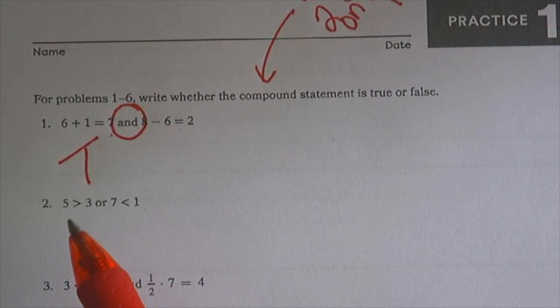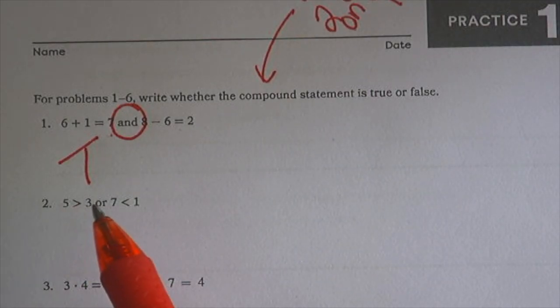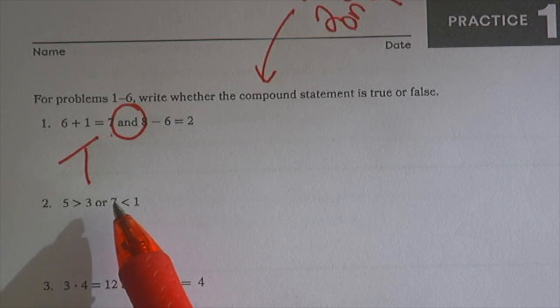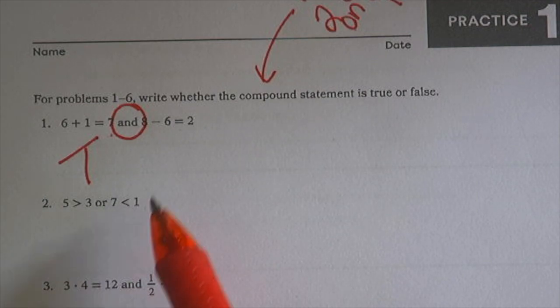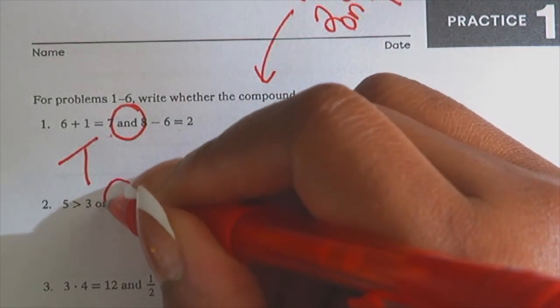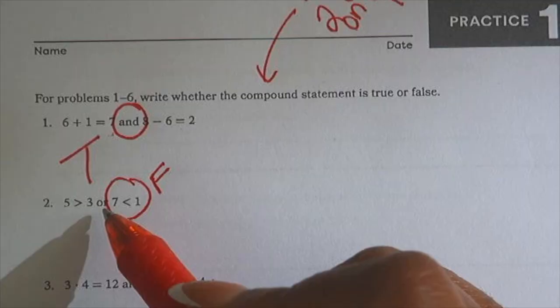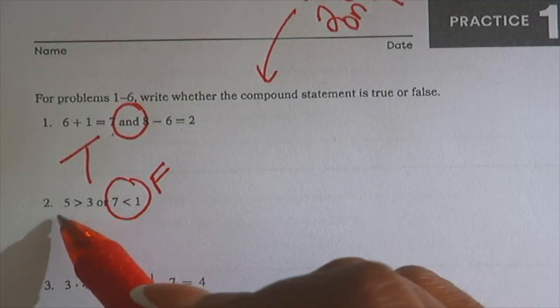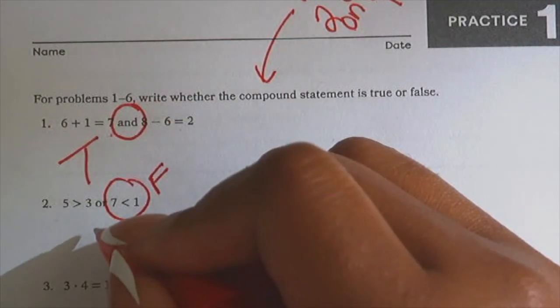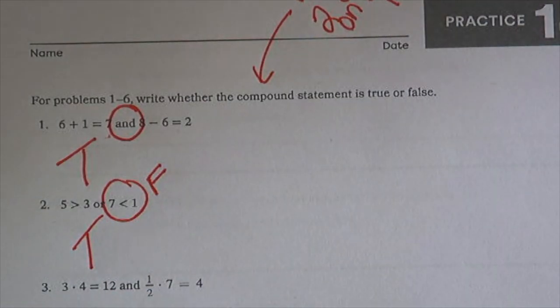Let's look at number 2. Is 5 greater than 3? Yes. Or is 7 less than 1? So although 7 is not less than 1, that is indeed false. We have or here, which means if either of these are true, then the entire statement is true.